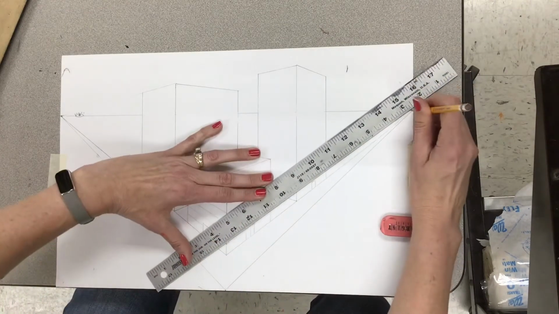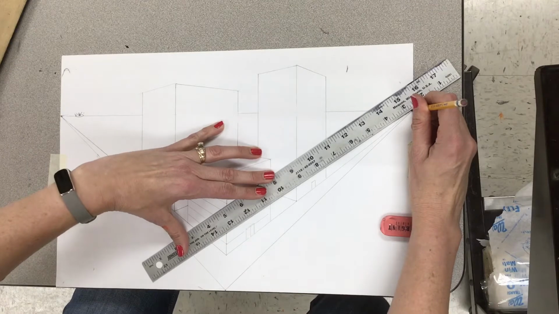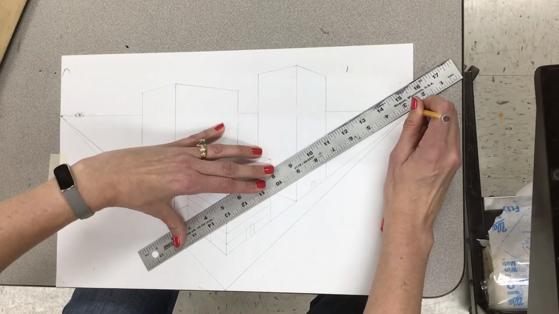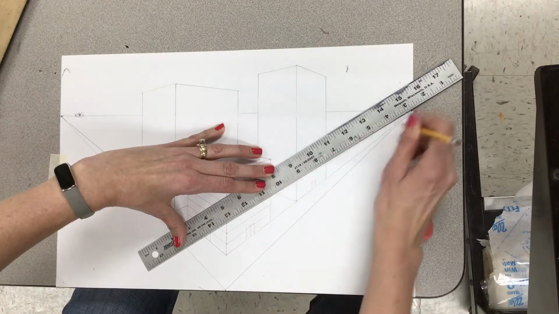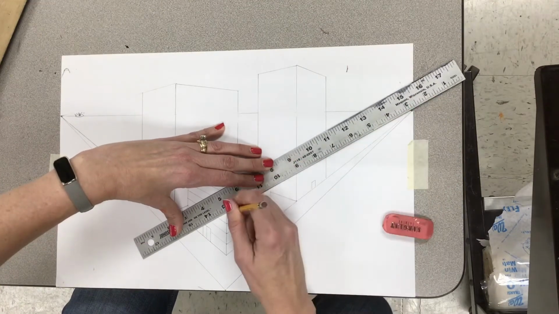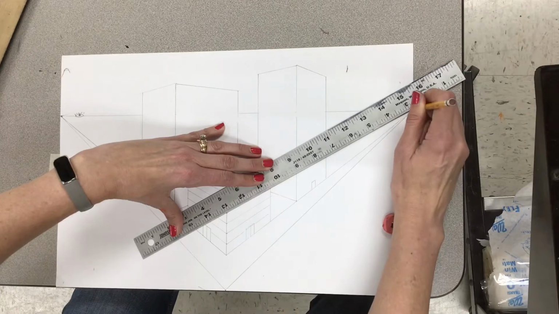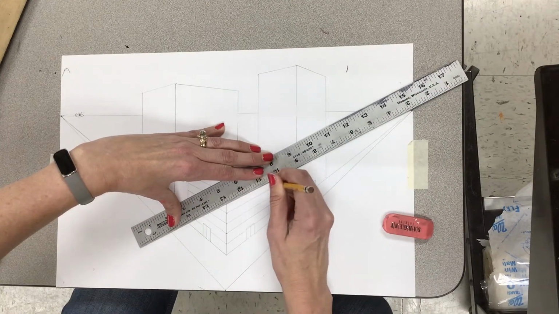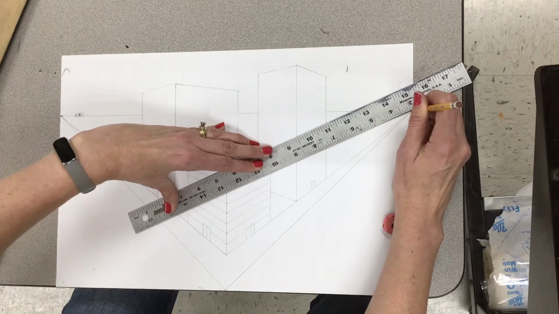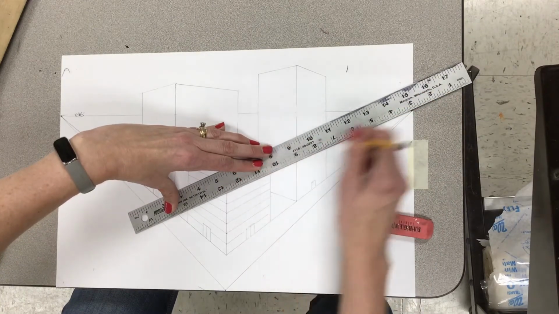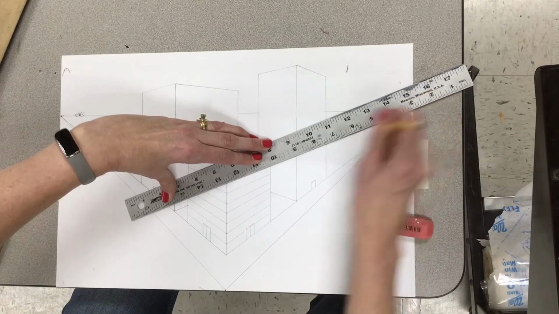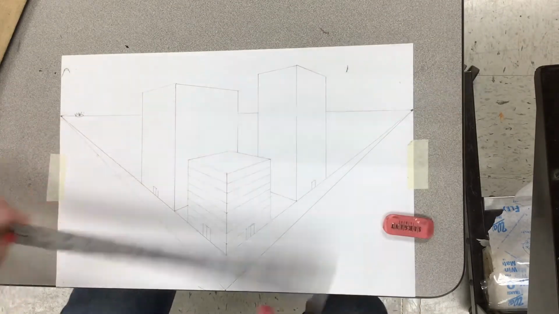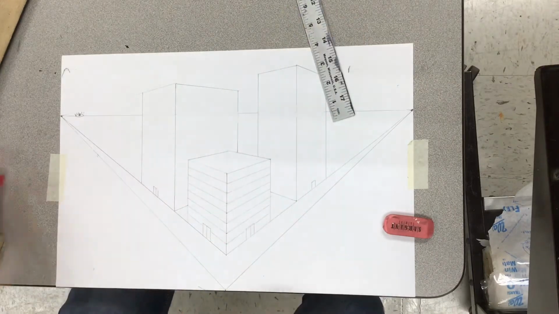I'm going to move this so that I'm on the bottom side of the ruler so I can see what I'm drawing here. I've noticed it helps if I put my pencil on the vanishing point and then I just swing it up to where I'm going to meet it. Okay, and then I just need the vertical lines.